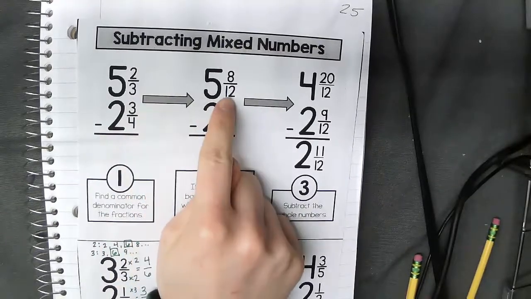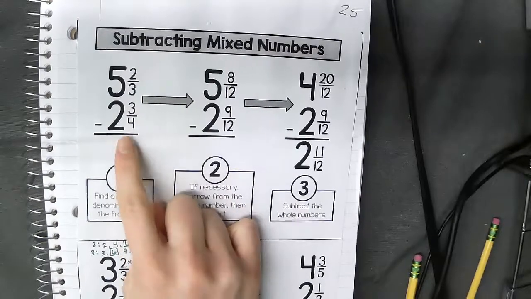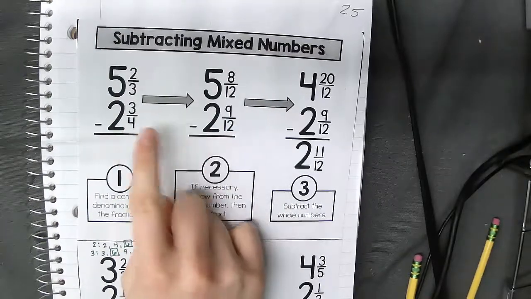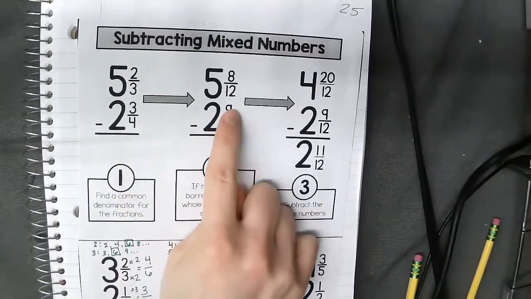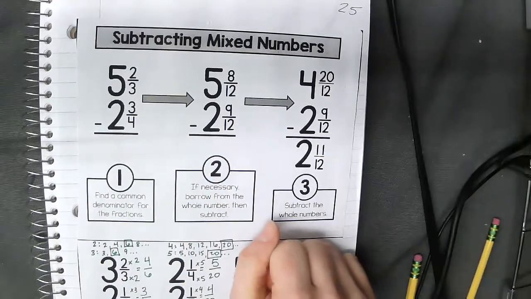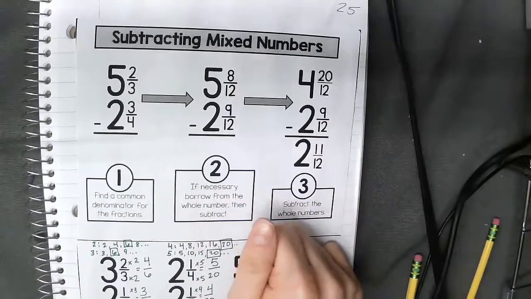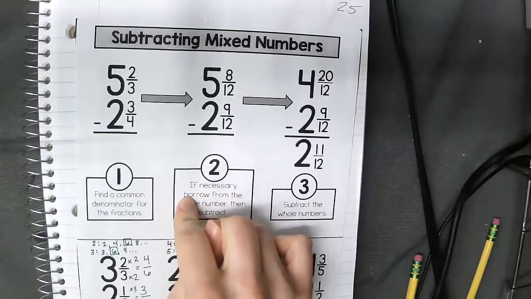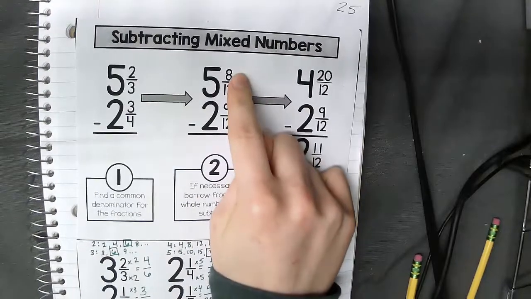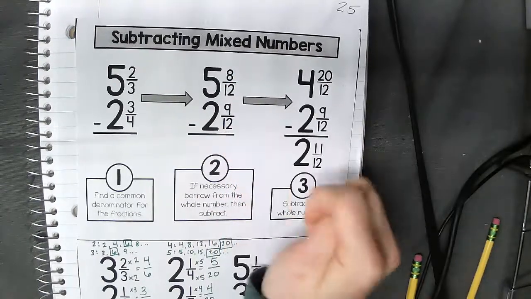4 times 3 is 12, 2 times 4 is 8. 4 times 3 is 12, 3 times 3 is 9. So once we convert our mixed numbers to have common denominators, we will go ahead and subtract. Now when we go to subtract 8/12 minus 9/12, we realize that we do not have enough.